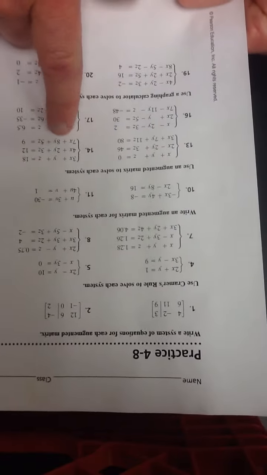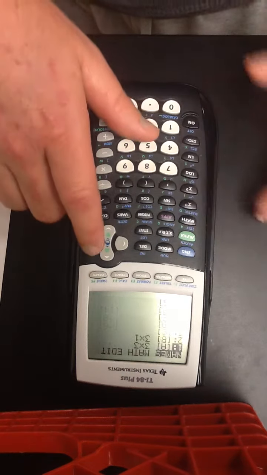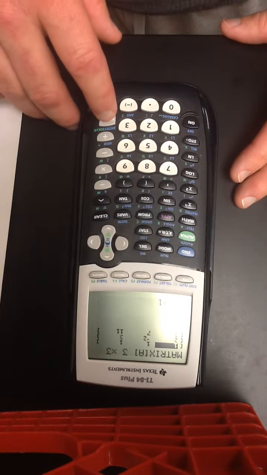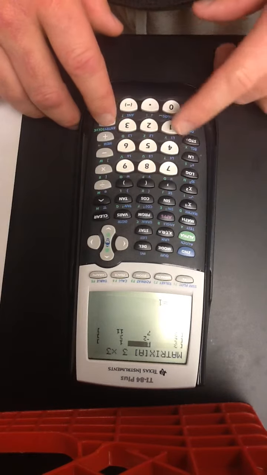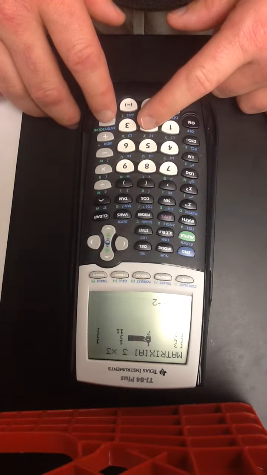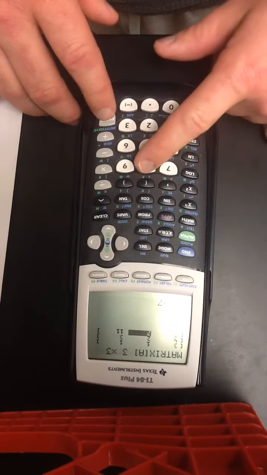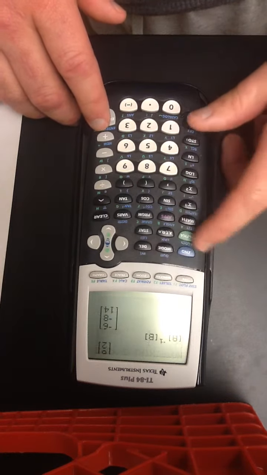So we're going to go over to number 14 here. Looks like everything is positive, so that makes it a little simpler, and the dimensions will be the same. So, we go second matrix, and we're going to go over to our edit menu. 3 by 3, just like before. Now, our top numbers are 3, 1, and 1. Then we have a 4, a 2, and a 3. Then we have 7, 8, and 5. Second quit to get out.